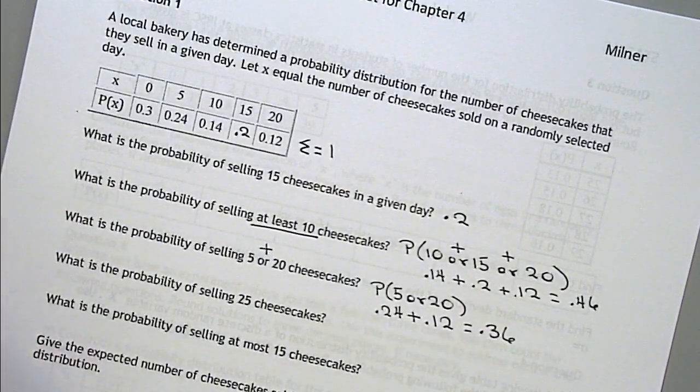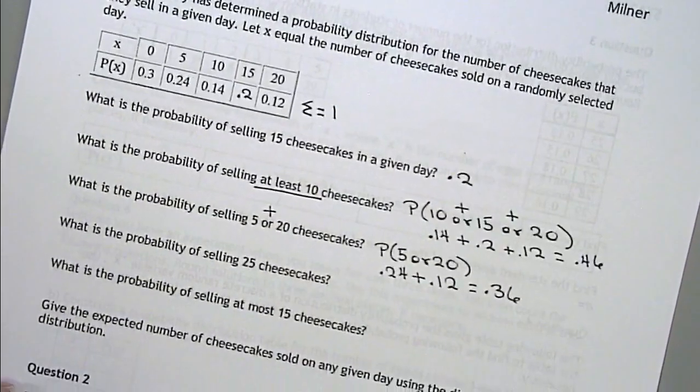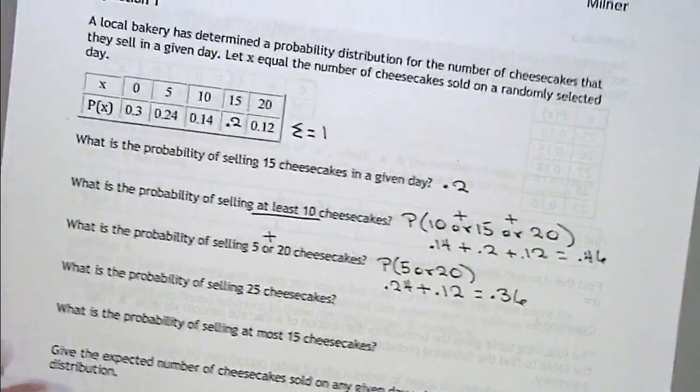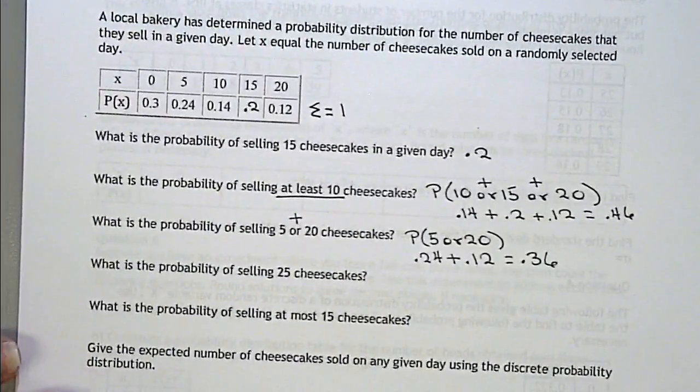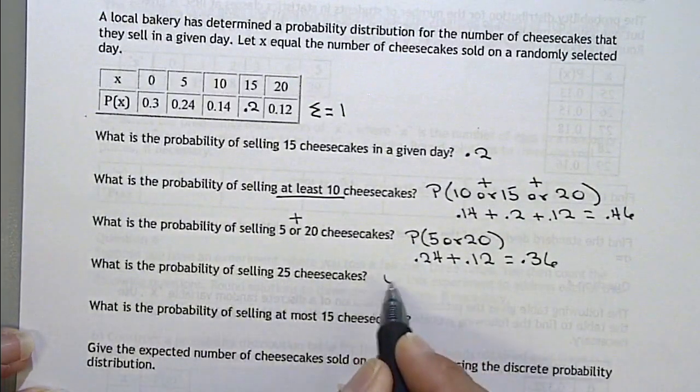That is that situation, right? 5 or 20. Now, let's see the probability of selling 25 cheesecakes. Can you figure that one out for me? Does anybody see the option of selling 25 cheesecakes? That means it never happens, okay? So what's the probability of something that never happens? 0. So you can just say, well, that's not going to happen.